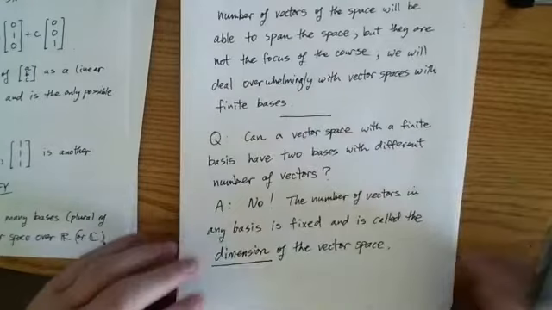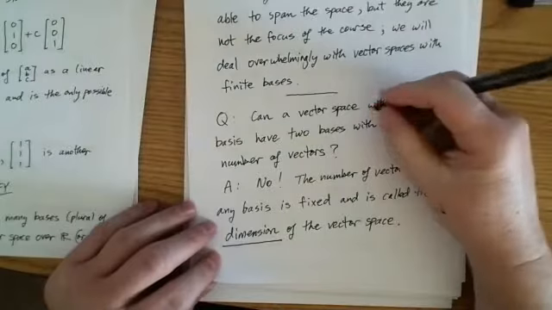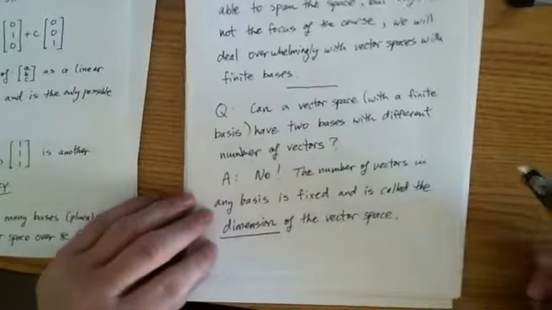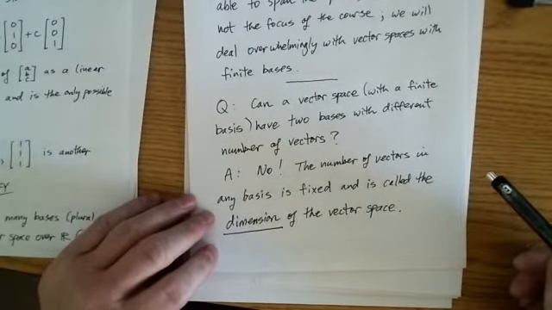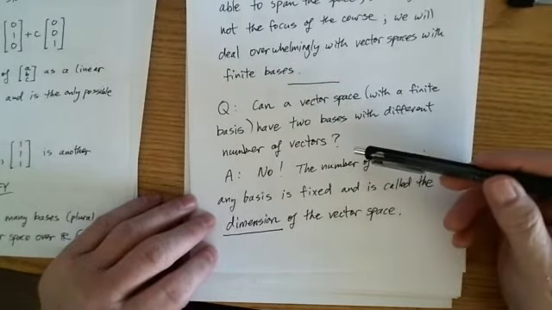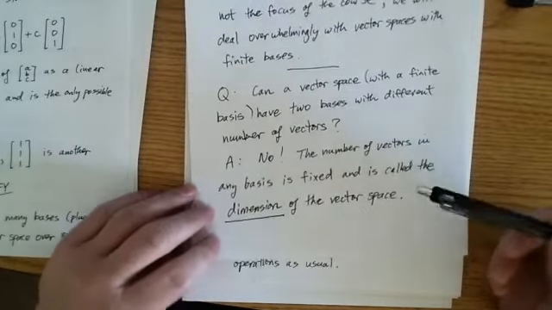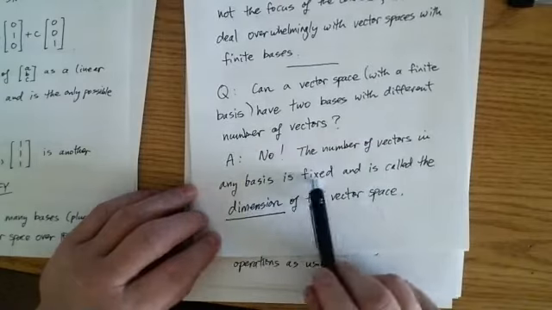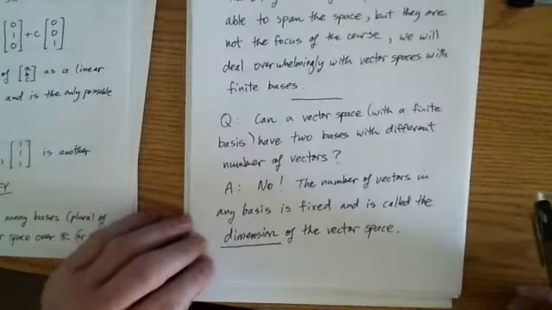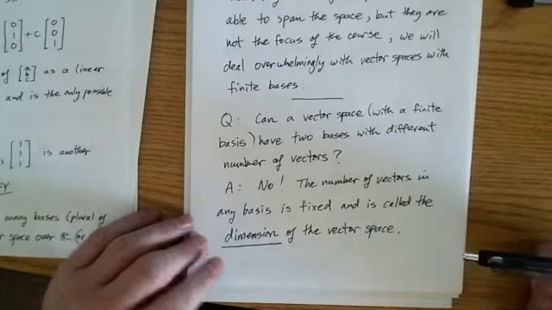Here's a quick question. Can a vector space with a finite basis have two bases with a different number of vectors? And the answer is no. If you've got a vector space with a finite basis, and you've got two bases, they always contain the same number of vectors. The number of vectors in any basis is fixed and is called the dimension of the vector space. So that's a fixed aspect of any vector space, including subspaces, right?